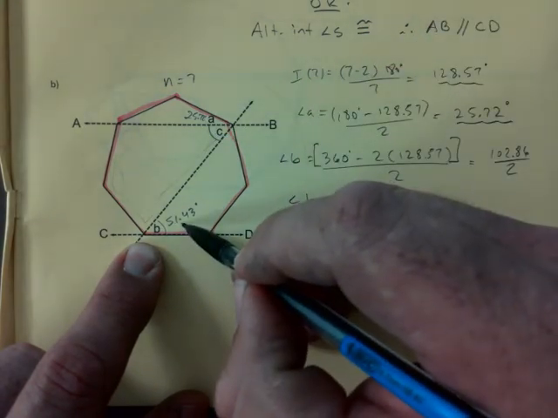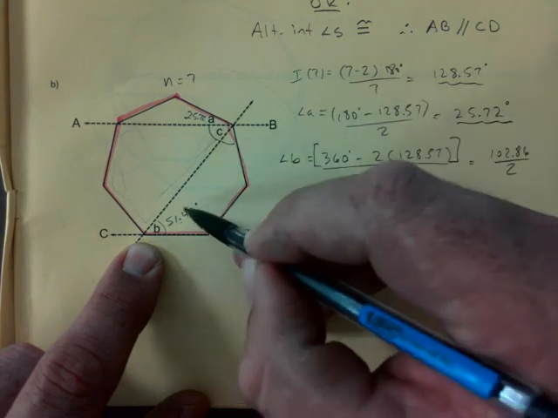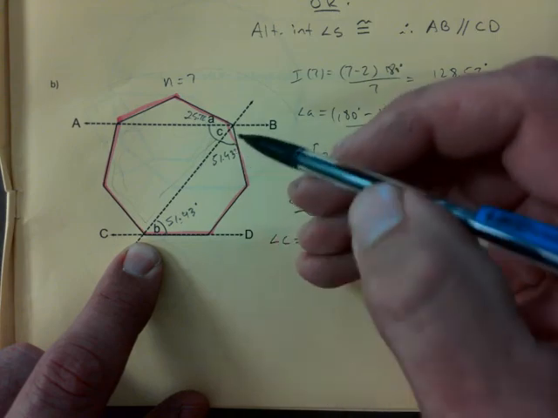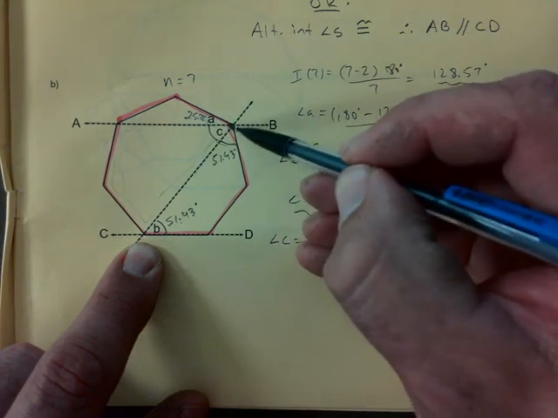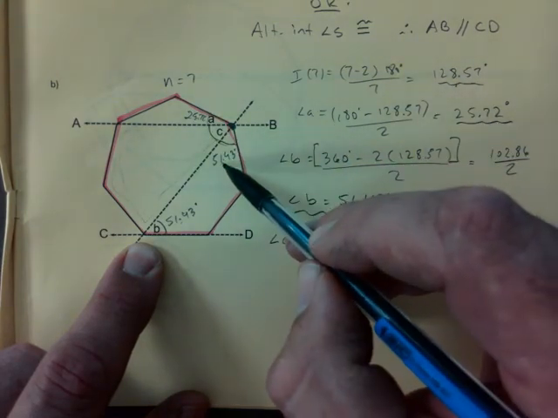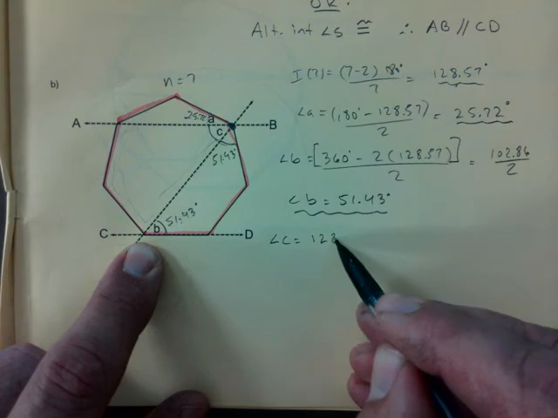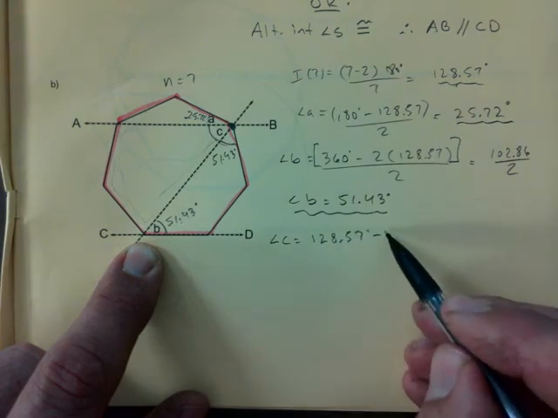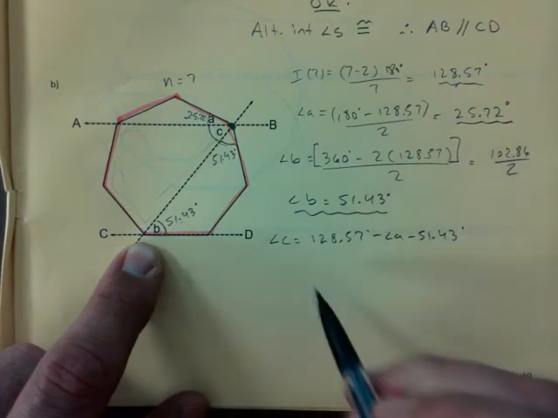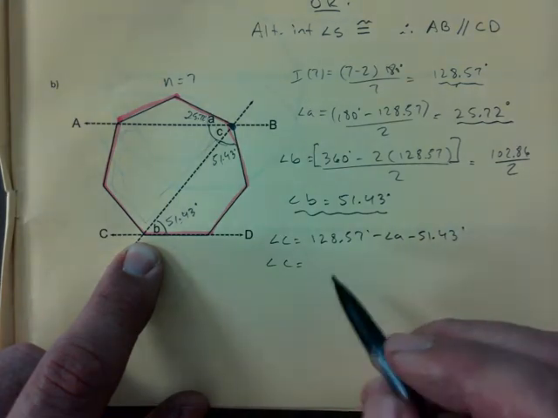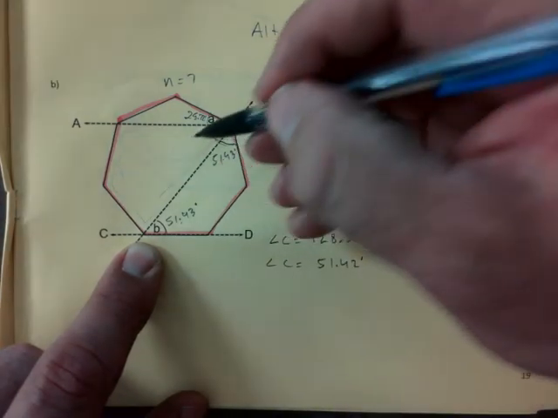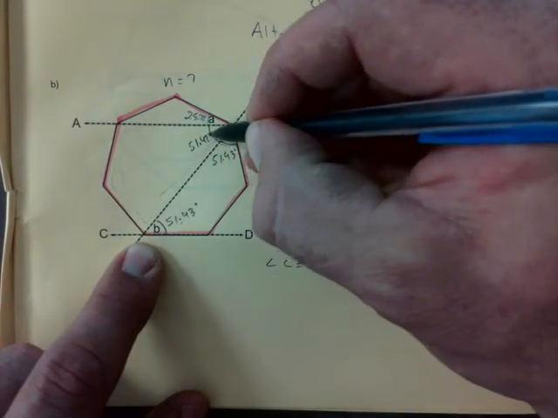If this is 51.43, when you're finding this angle, you're actually finding this one as well. So along this corner here, which we know is 128.57, you know two angles already. So angle C is 128.57 minus angle A minus 51.43, which is essentially angle B. So angle C here is 51.42. There's a bit of a rounding issue here.